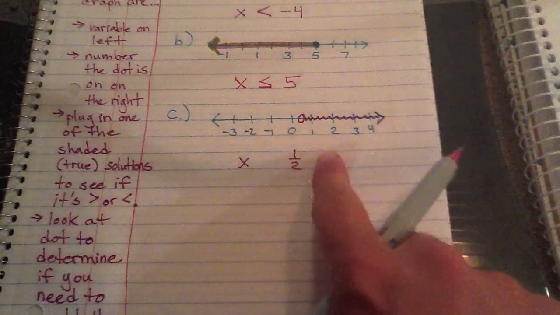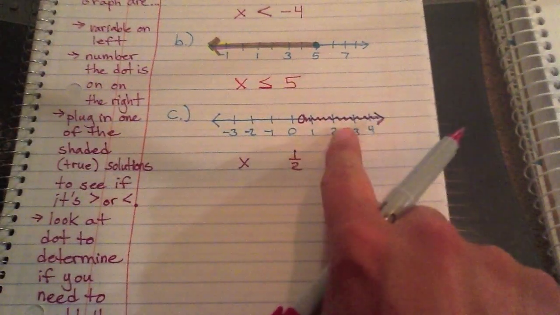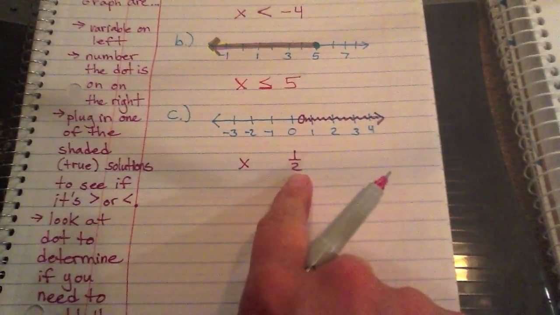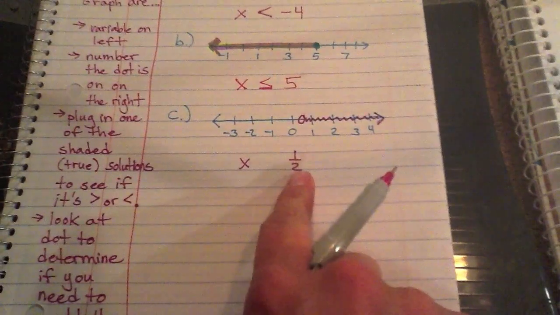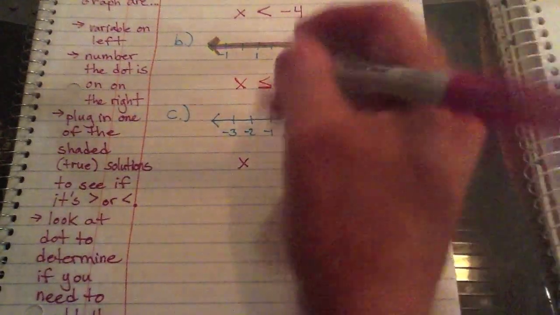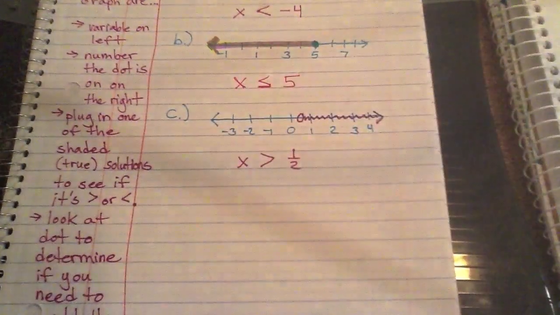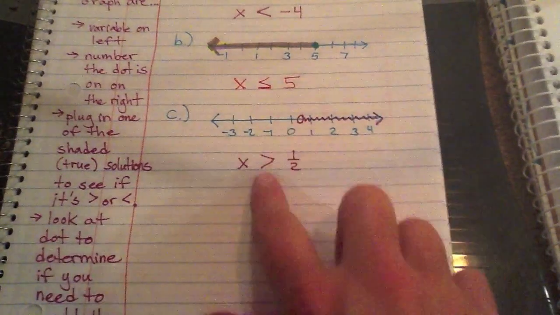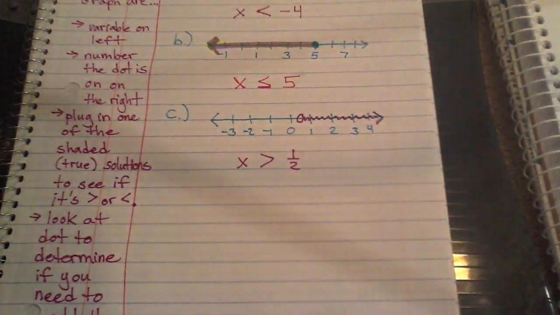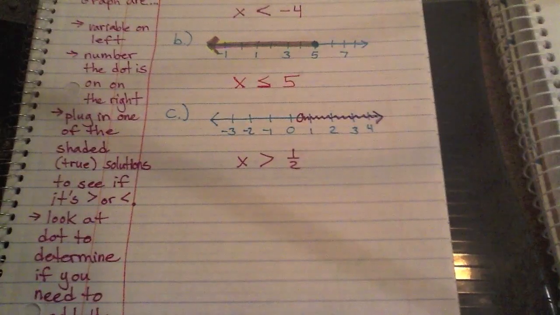Now you hopefully plugged in a number that was in this shaded area, like 2. Is 2 greater than 1/2 or is 2 less than 1/2? And it's greater than, so I'd put a greater than sign in. It's an open dot, so I leave it the way it is. All right, one more.